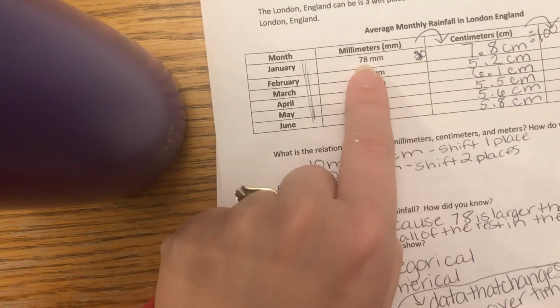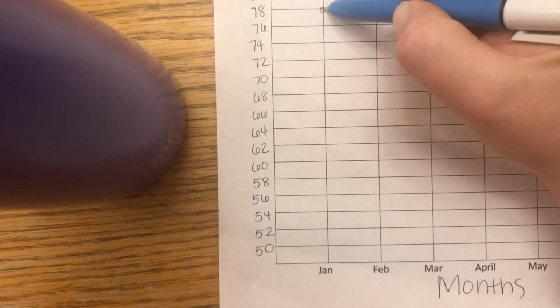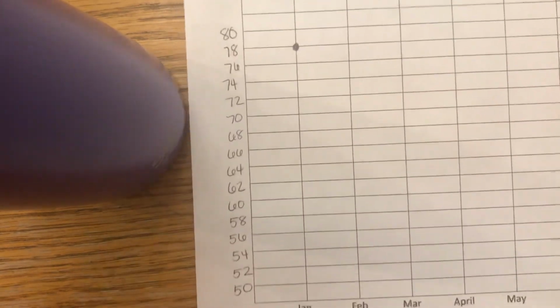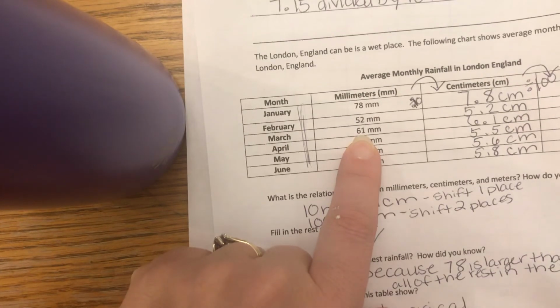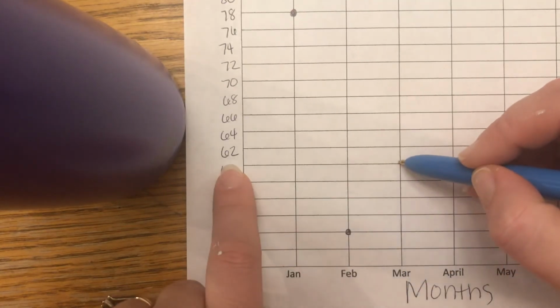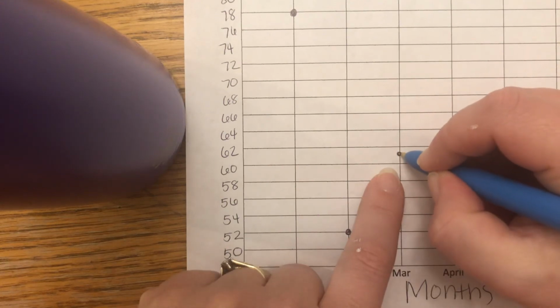All right, so let's see. January was 78. February was 52. March was 61. That's halfway between 60 and 62.